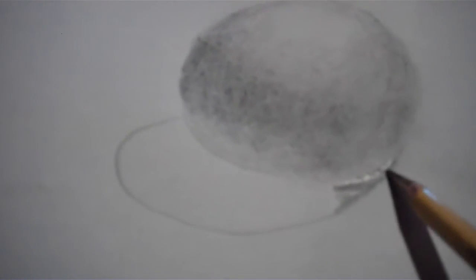Working on my cast shadow, I know that this needs to be dark. I'm going to bring it out just a little bit. And this is the darkest area on the entire drawing. And it will always be the darkest area in your drawing. I'm going to bring this out just a little bit, and it gradually gets a little bit lighter as the light disperses from that sphere on the edge.